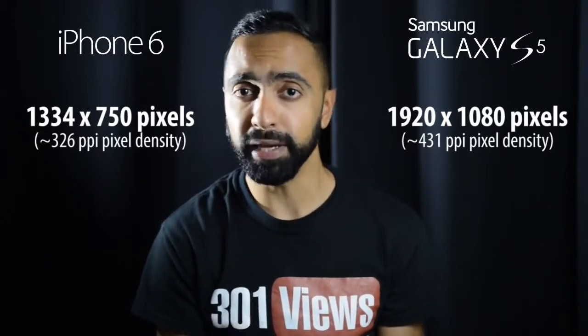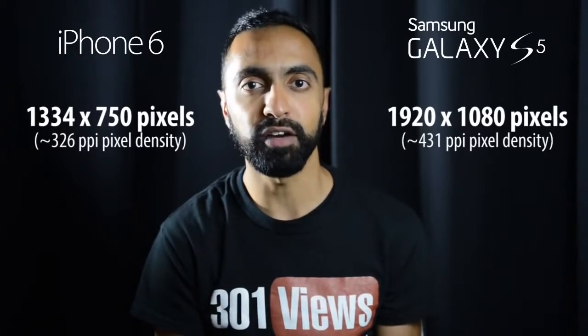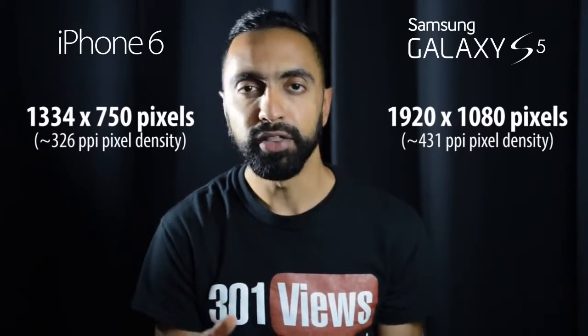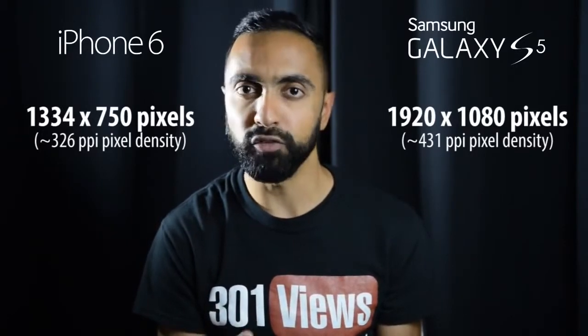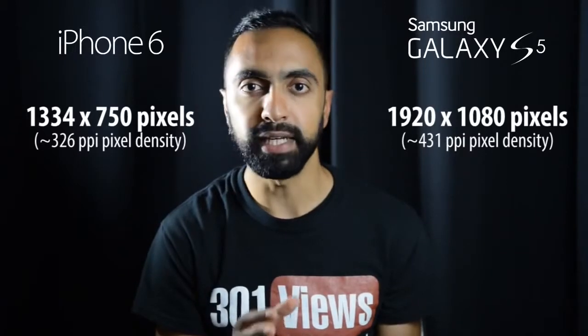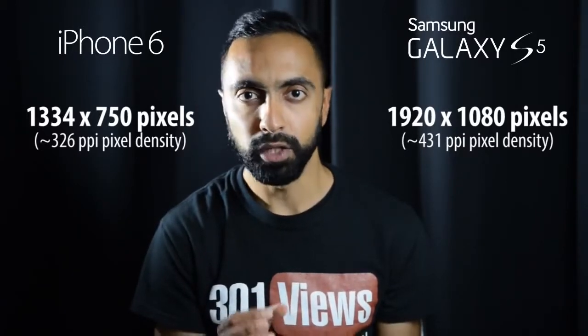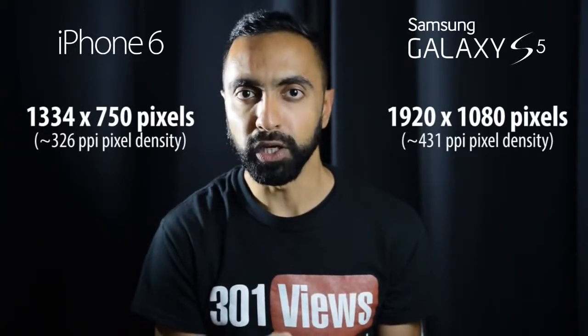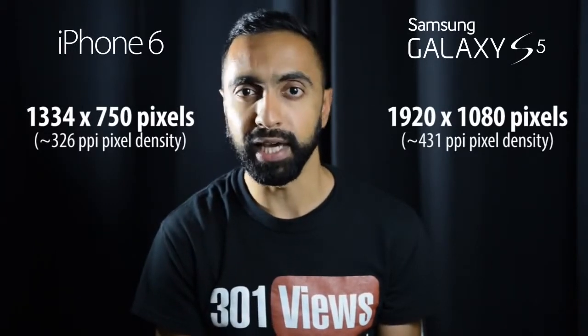Now they've kept the pixel density the same as the iPhone 5 and the iPhone 5S, but they've changed the resolution, so it's slightly higher than 720p. But the advantage in resolution definitely goes to the Samsung Galaxy S5 with that full 1080p display, pixel for pixel. Those videos are going to look that much better on that larger screen because of that higher resolution and the higher pixel density.